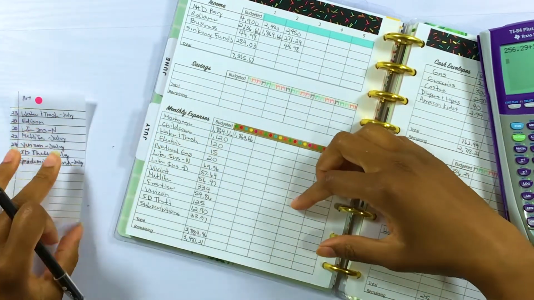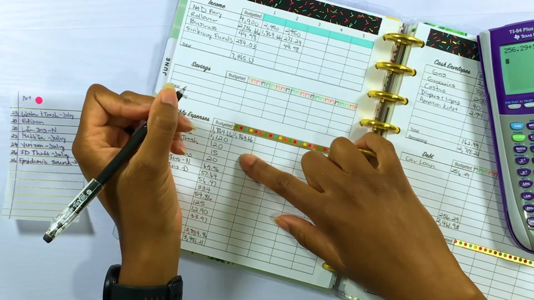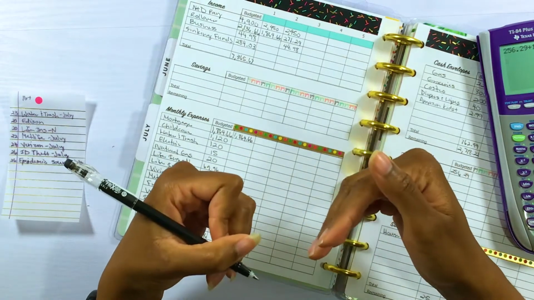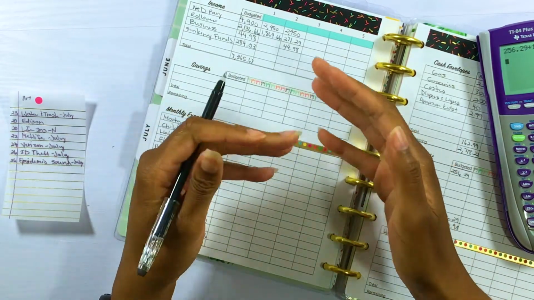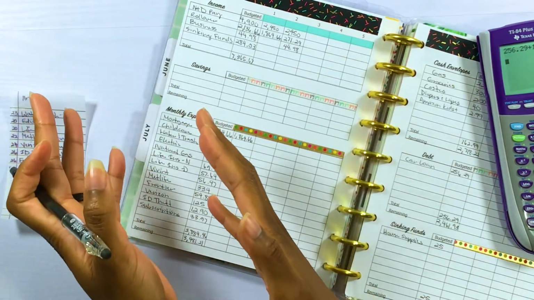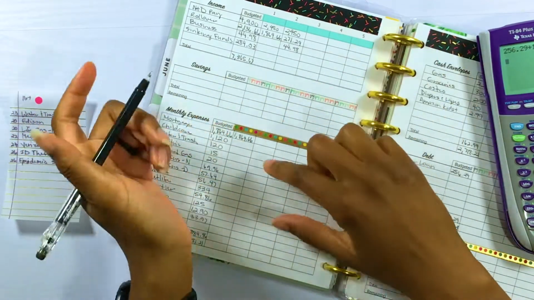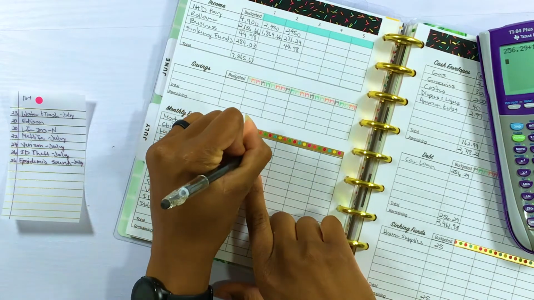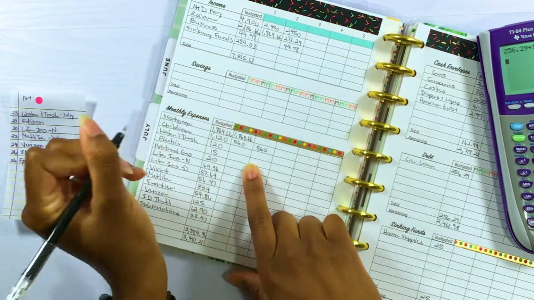So yeah. So childcare, we have to pay that weekly, but since we're doing a paycheck budget, we pay 2 weeks' worth of childcare every paycheck. So split this 1120 in half, and that's $560 and $560.